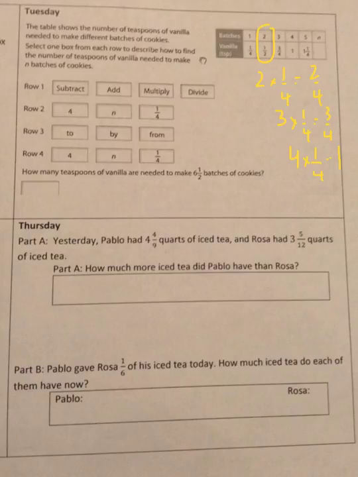So that means row 1, we are going to multiply 1/4 by n to get our answer.